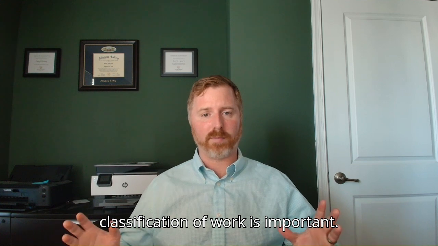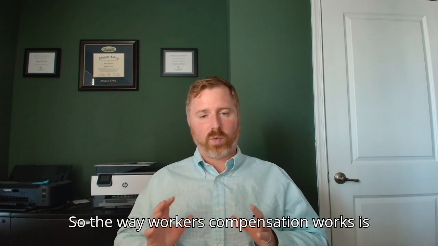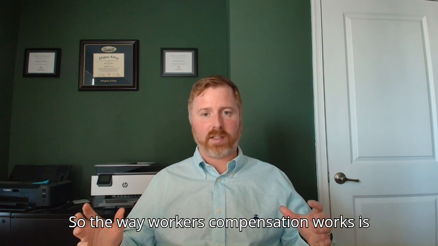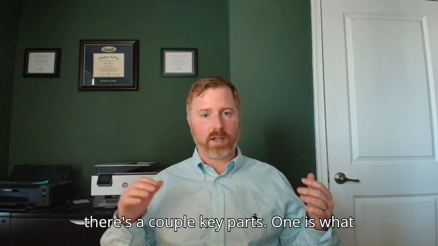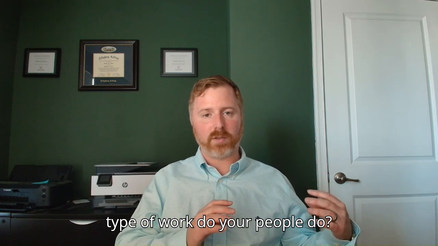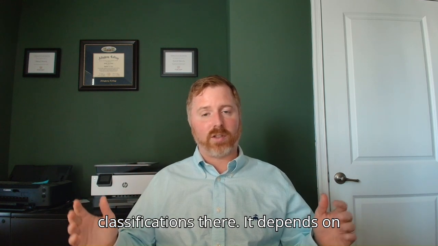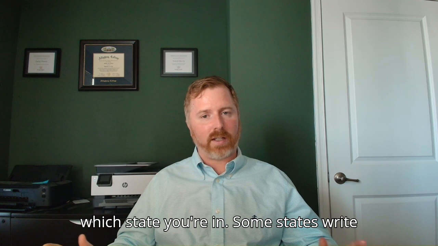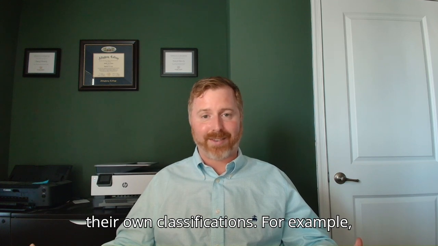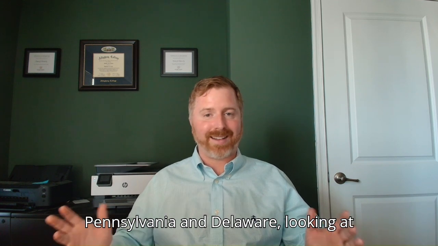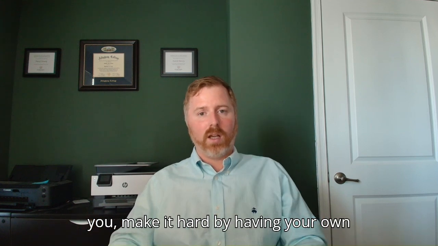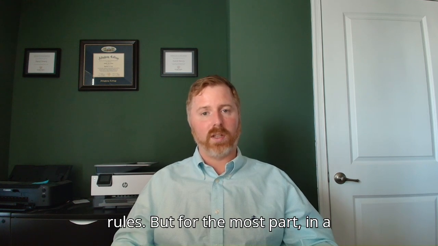Second, classification of work is important. So the way workers' compensation works is there's a couple key parts. One is what type of work do your people do? There are a lot of different classifications. It depends on which state you're in. Some states write their own classifications. For example, Pennsylvania and Delaware, looking at you, make it hard by having your own rules.